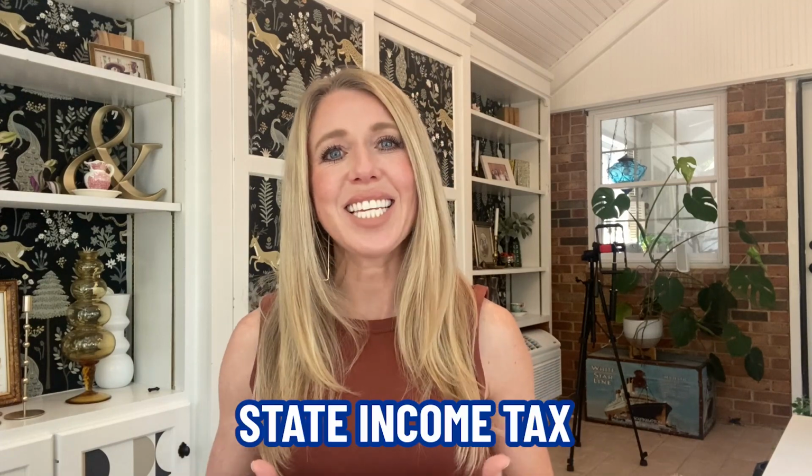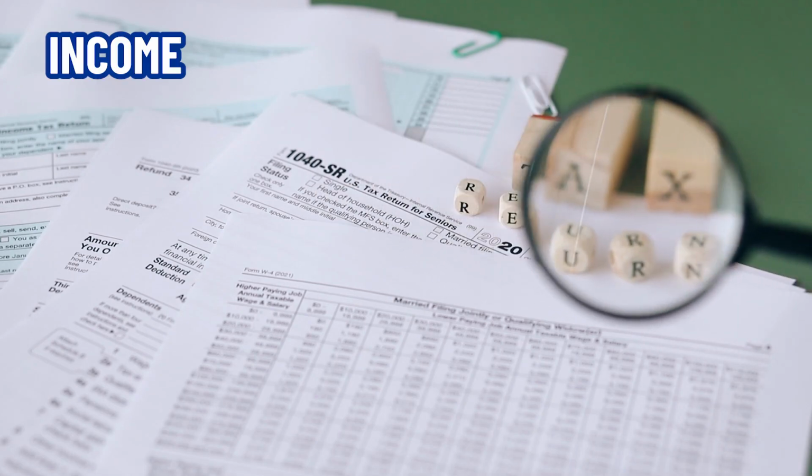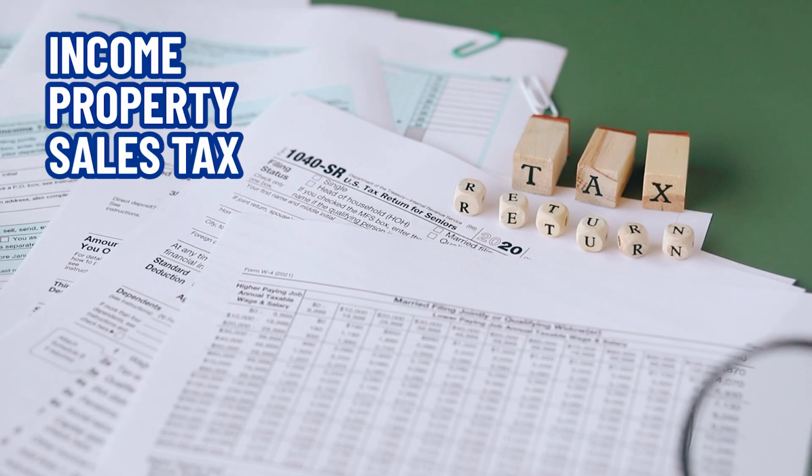Okay, speaking of money, we do not have a state income tax. Yay! So that's just less money of yours being given to the government. I think that's a great thing, I think that's a plus. We already pay taxes through our income. We pay taxes through our property, and we pay sales tax. So there's a lot of tax. So one less tax is great.